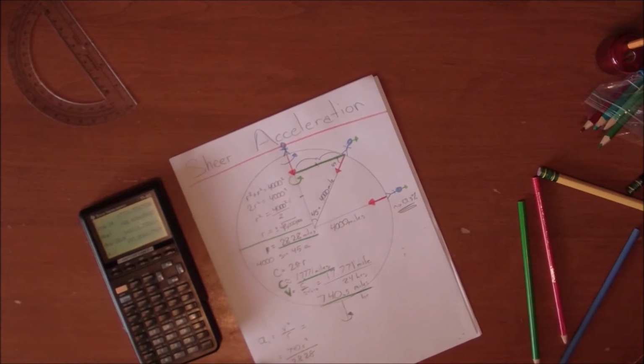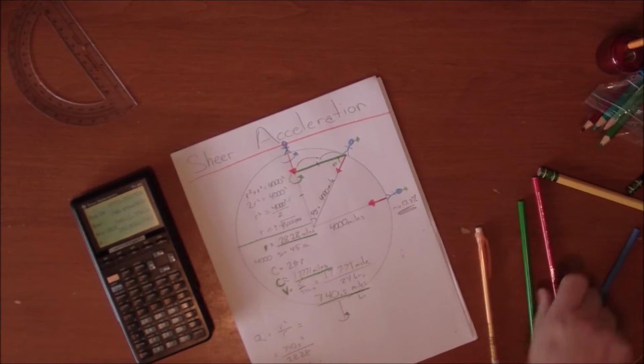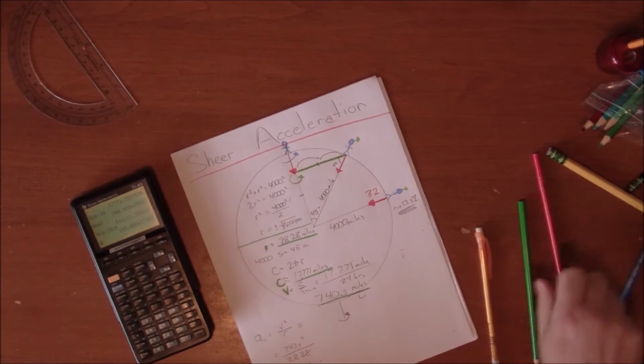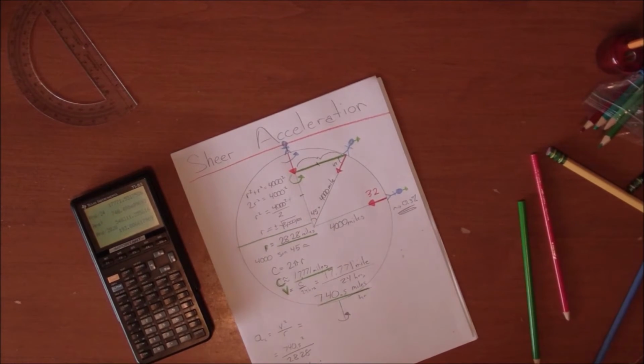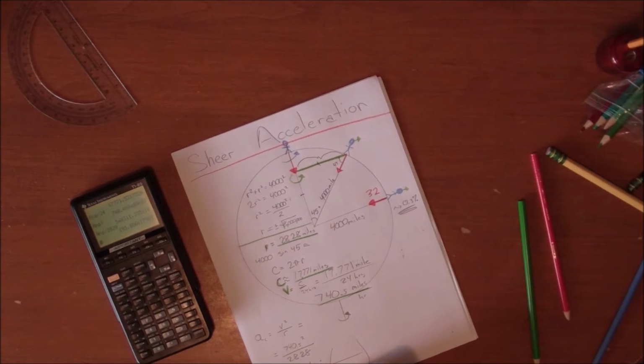And the units on this are miles per hour squared. Well, we know that the red vector here is approximately 32 feet per second squared, so we need to convert this. 1 mile is equal to 5280 feet.